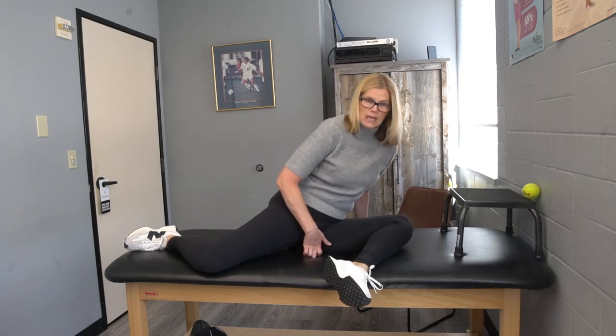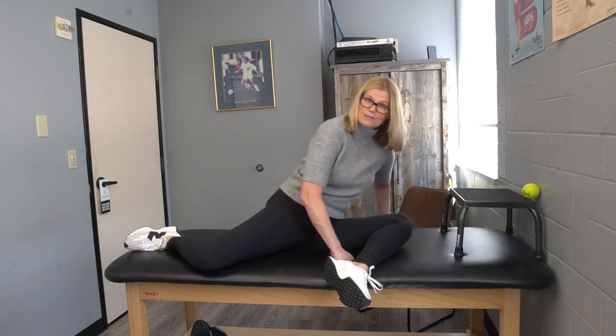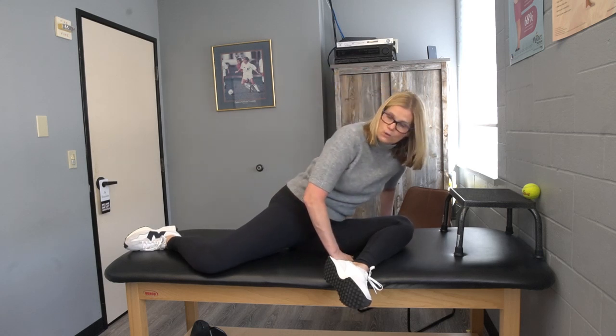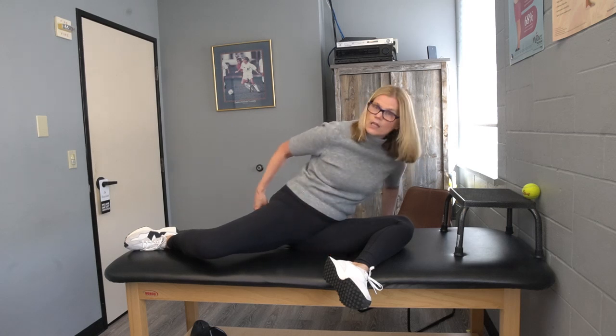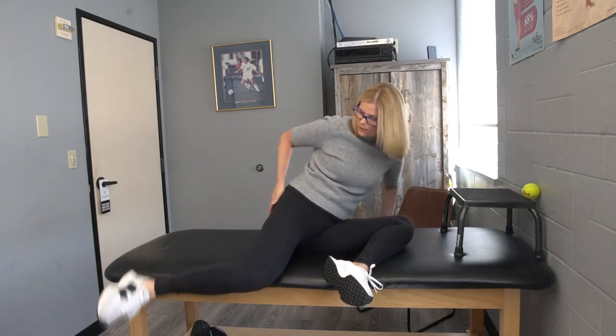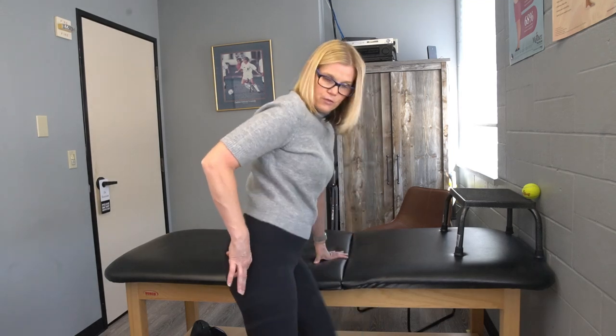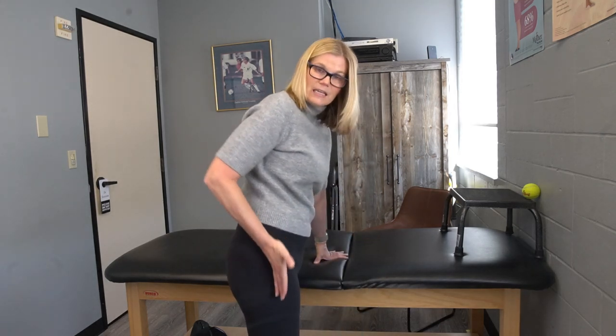Now you can change the angle. Some people can't even lift up their leg when they're like this. They may have to come a little bit more forward in order to do that. But you're just lifting that knee up to really get that lower part of that glute, down in through the back part, so that we're not getting it through here.